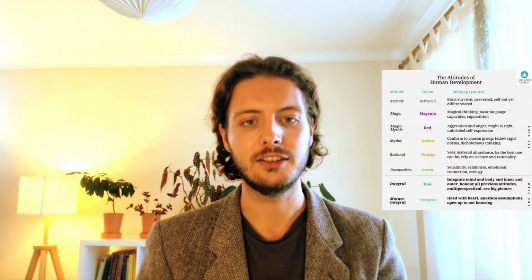So basically, each stage of development is quadrant biased, especially the first tier stages, especially the first 6 major stages of human development. And basically, at these stages, we're incapable of seeing the wholeness of the quadrants.